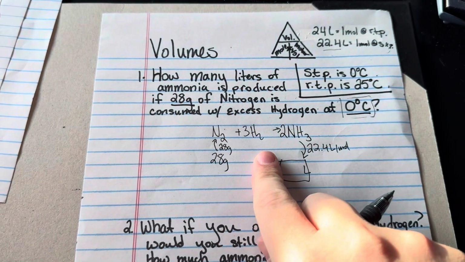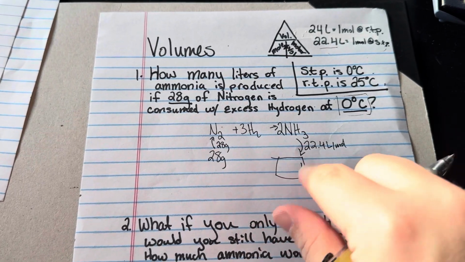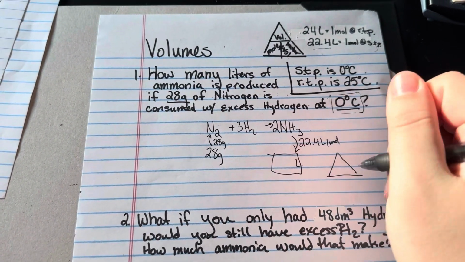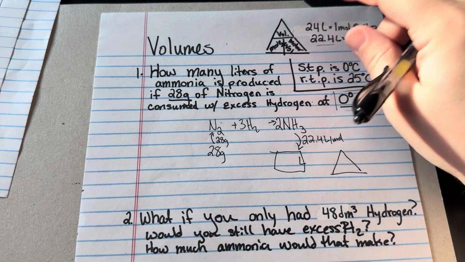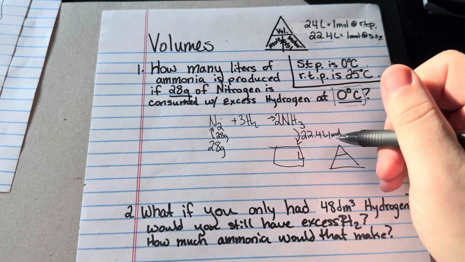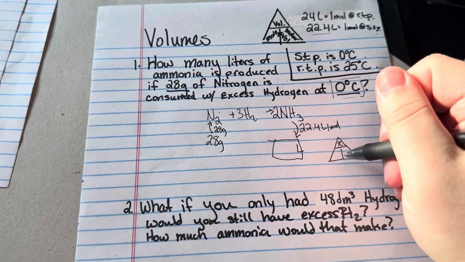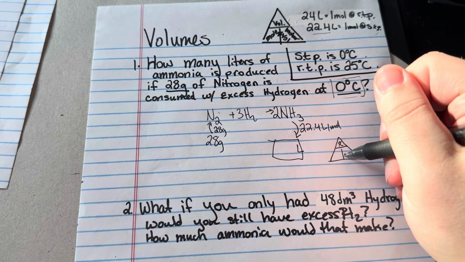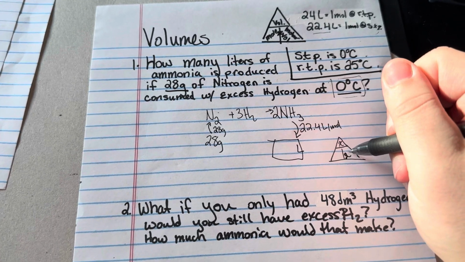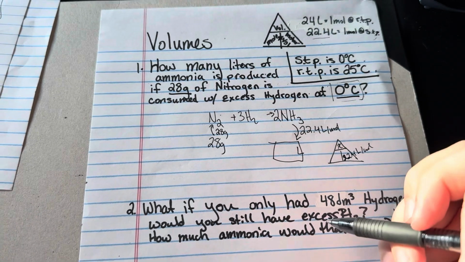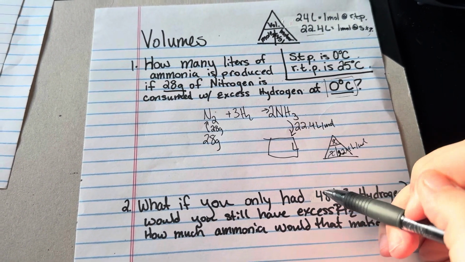So now we can solve. And the reason why this works right here is because of the triangle for volume. So we're going to find the volume by multiplying the molar volume, 22.4 liter per mole, by how many moles there are.